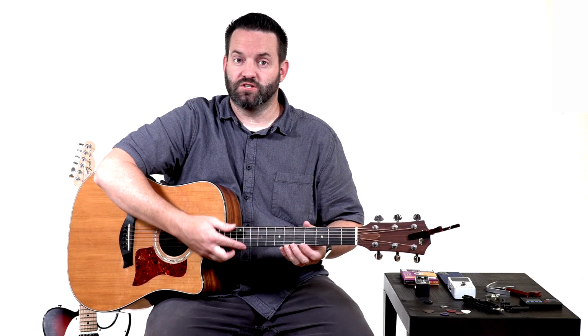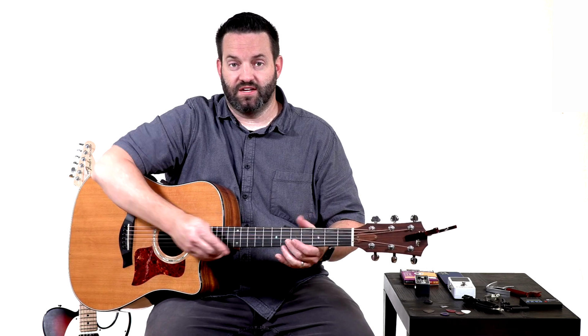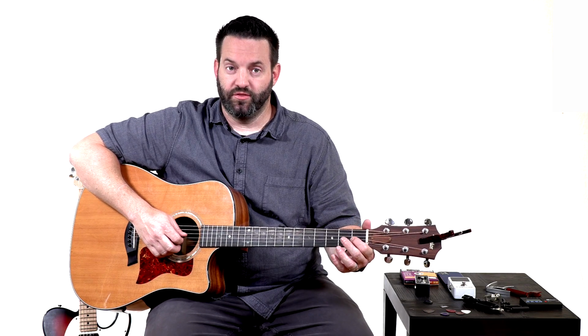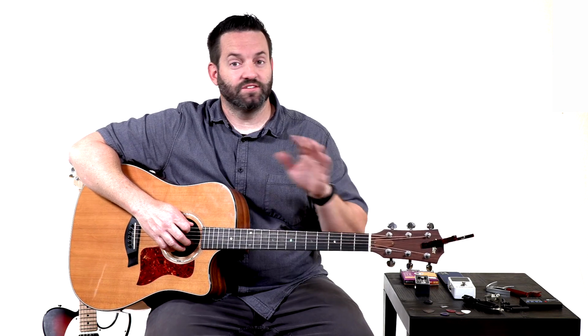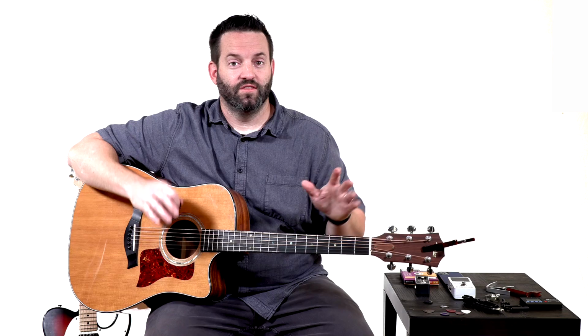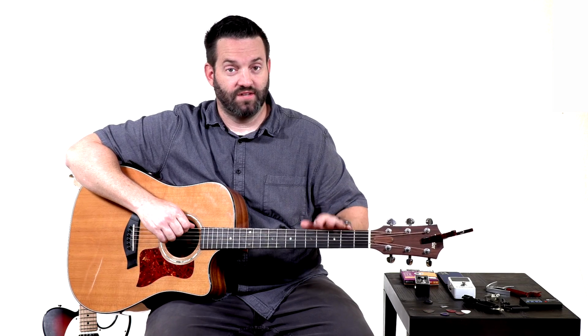The first string is closest to the ground, closest to the floor, like the first floor of a building. And the second string is right above it, followed by the third, fourth, fifth, and sixth at the top. It doesn't matter if you're left-handed or right-handed. The first string should be the thinnest string, and it should be on the bottom. The sixth string is the thickest and should be on the top.